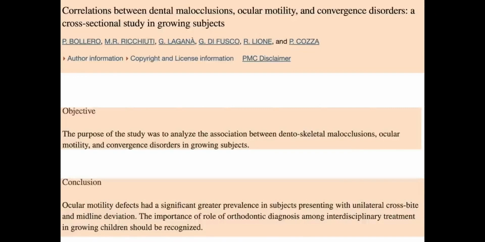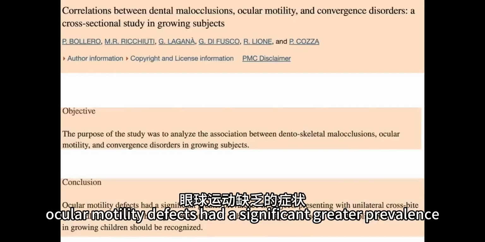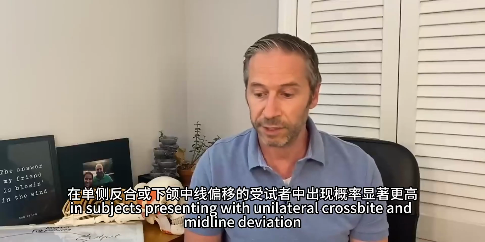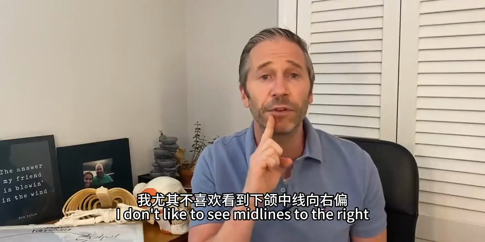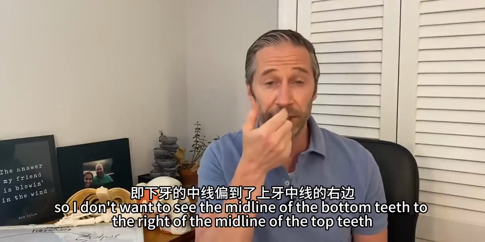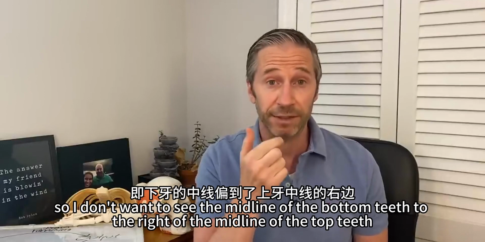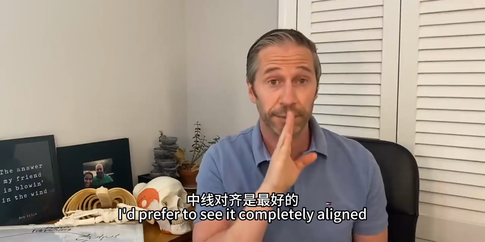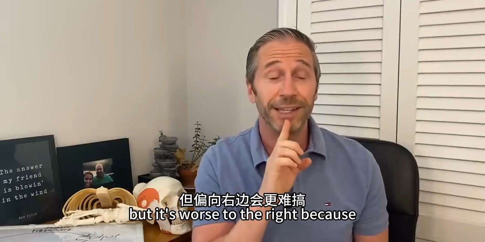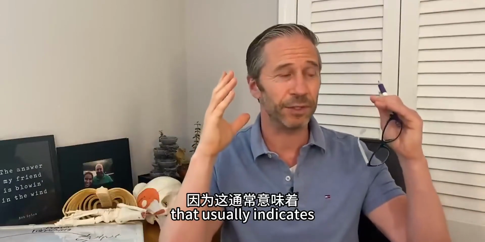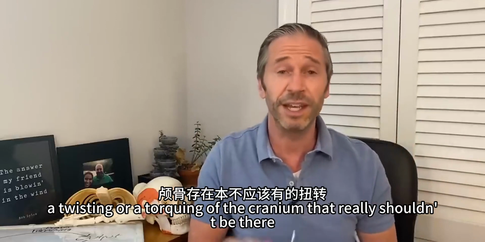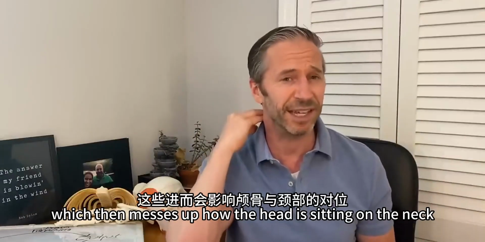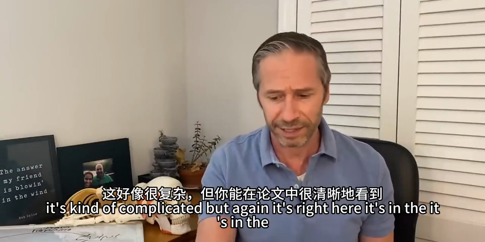And that's what they see. Ocular motility defects had a significantly greater prevalence in subjects presenting with unilateral crossbite and midline deviation. I don't like to see midlines to the right. So I don't want to see the midline of the bottom teeth to the right of the midline of the top teeth, nor to the left. I'd prefer to see it completely aligned. But it's worse to the right because that usually indicates a twisting or a torquing of the cranium that really shouldn't be there, which then messes up how the head is sitting on the neck. It's kind of complicated, but again, it's right here.